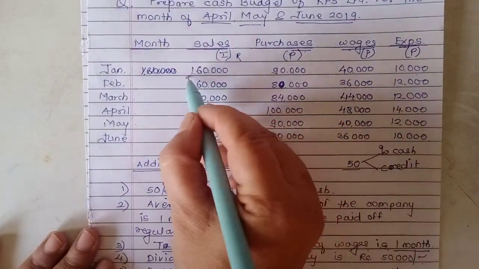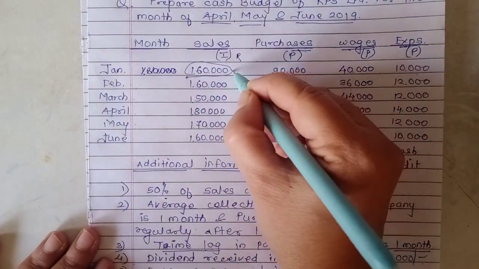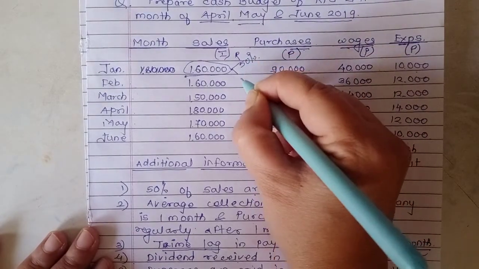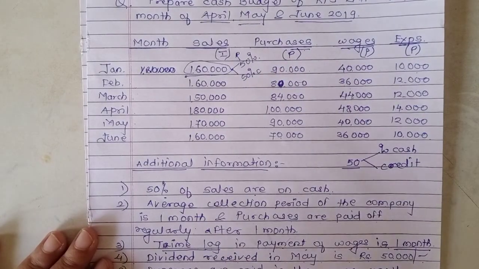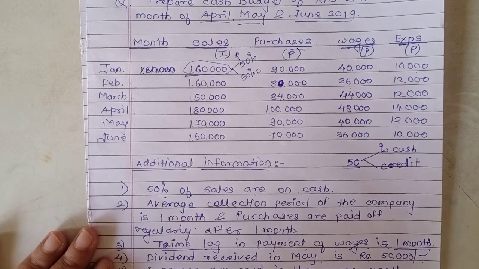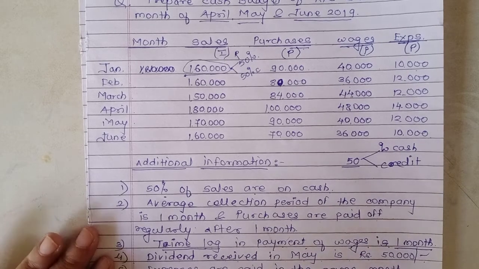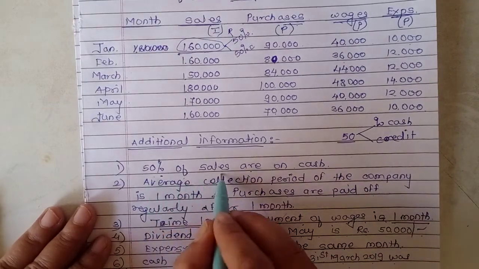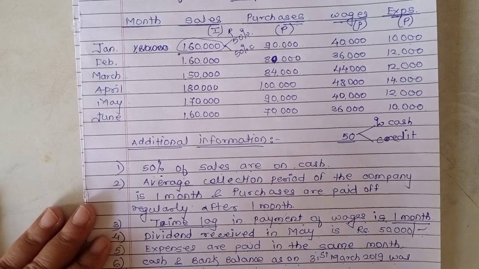Out of this total sales, 50% will be on cash and 50% will be on credit. That means you are selling your goods to the debtors and they will pay you afterwards. So that's your credit sales, and 50% sales are on cash.